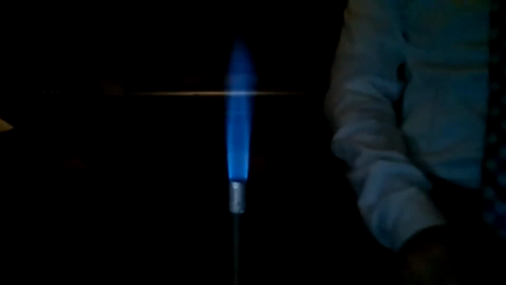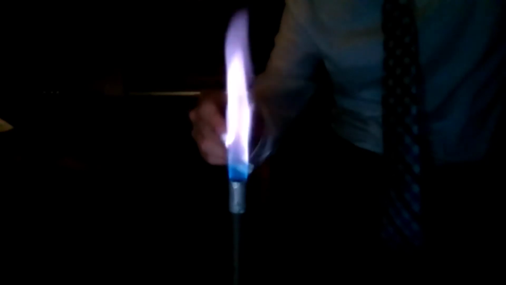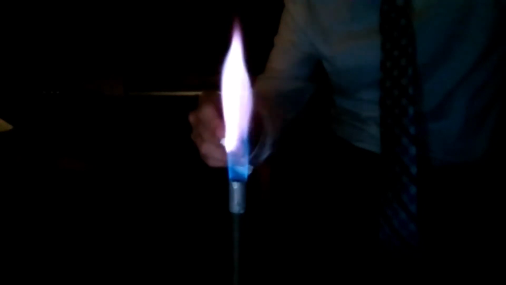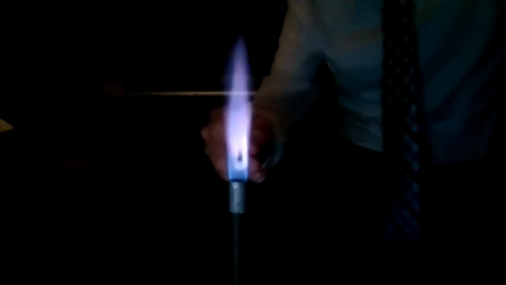So the first one we're going to do is potassium. Go ahead and find potassium on that sheet. It's K. And we're going to see what color potassium burns. Do you guys see that? Pretty cool, right?